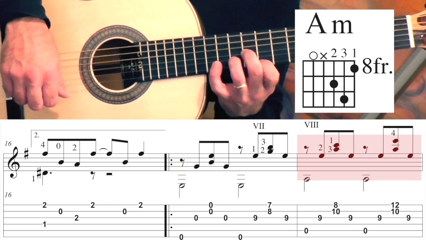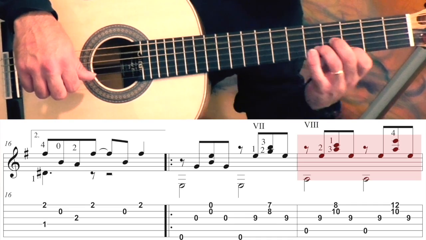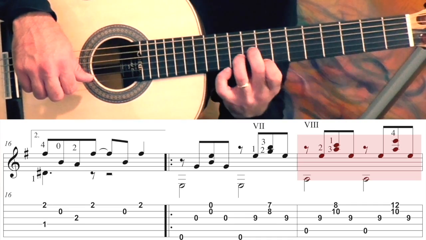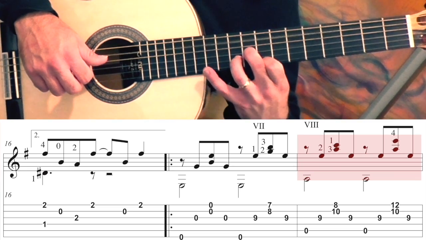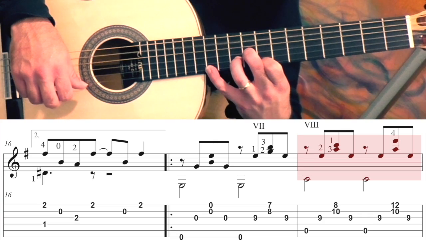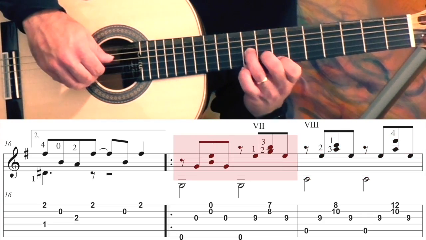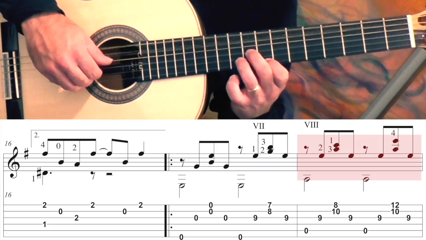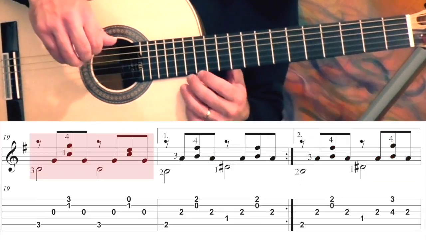Then we have this. This is actually an A minor chord. So it has that D minor shape, except when it's up here, it's A minor. And then I take my pinky and put it at the 12th fret. So those two measures slowly. All right, and then measure 19.